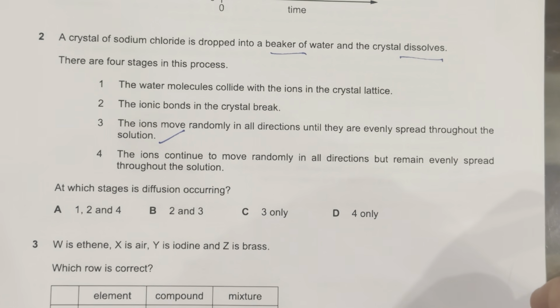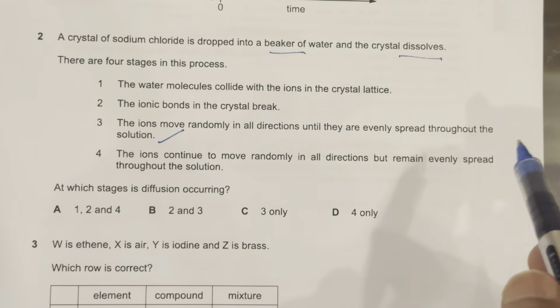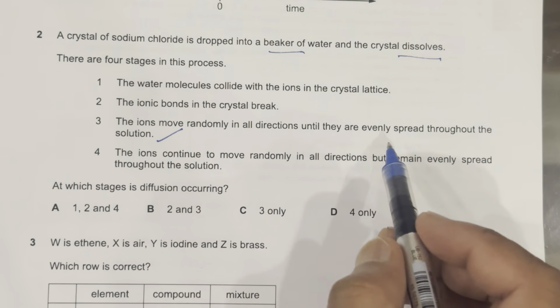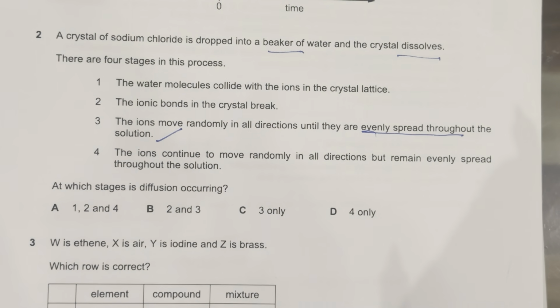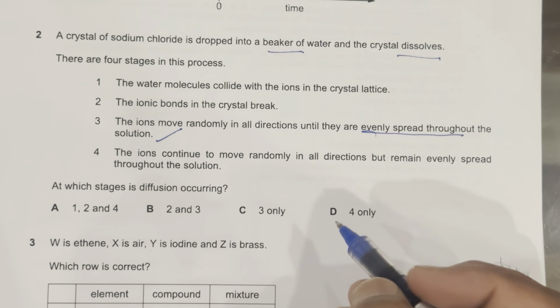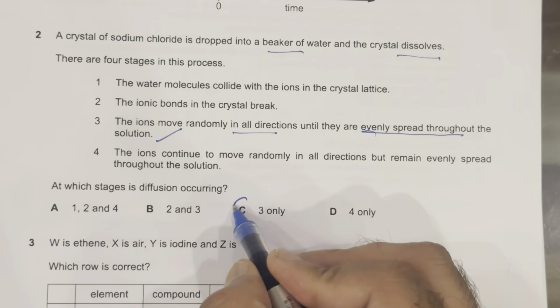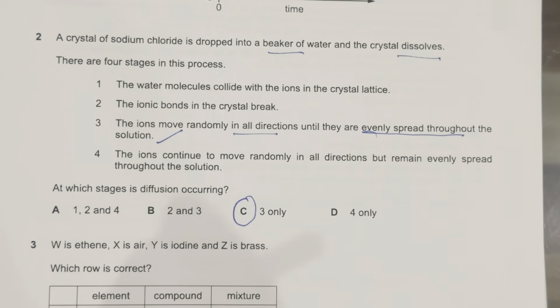But the closest option is option 3, where the ions move randomly in all directions until they are evenly spread throughout the solution. Because they are moving in all the directions, the better option is option C.